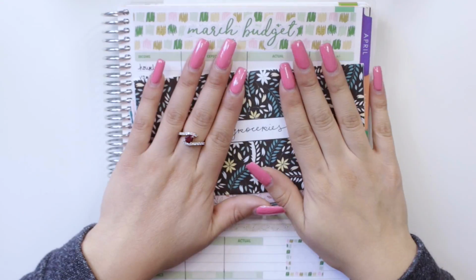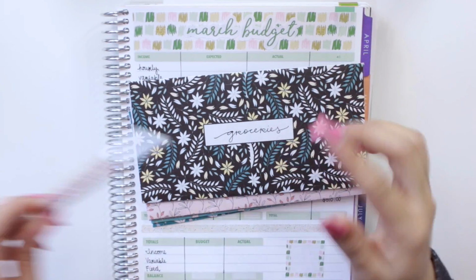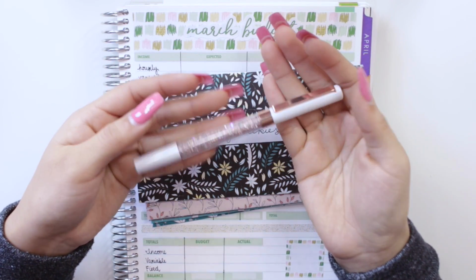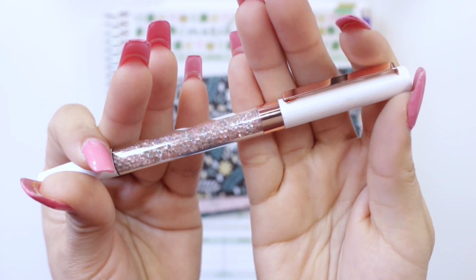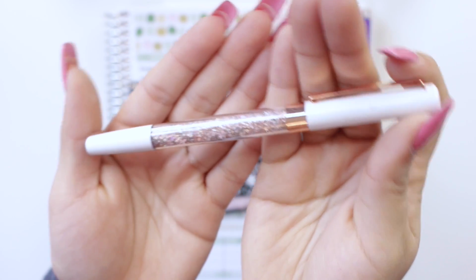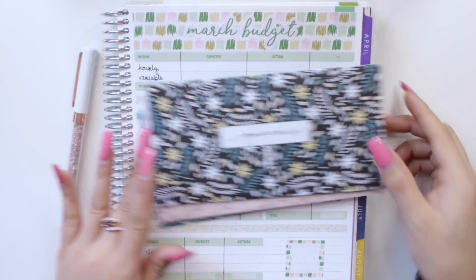And if you guys are wondering what pen I used to write in my categories, I actually used this really beautiful Velo pen. It's so stunning. I absolutely love it. I think this is the Rose Quartz one. So that's what I used to write in there.